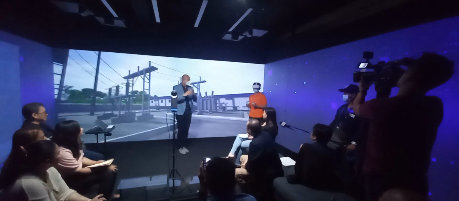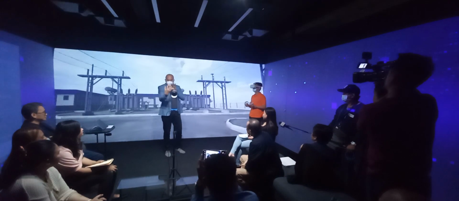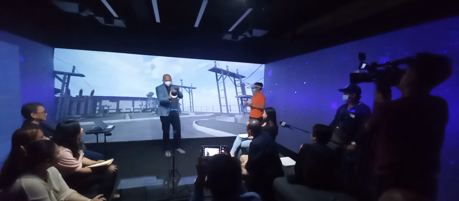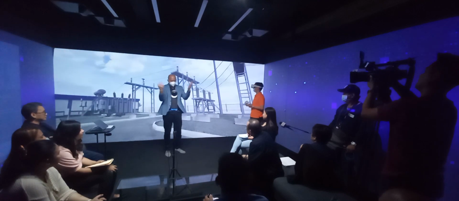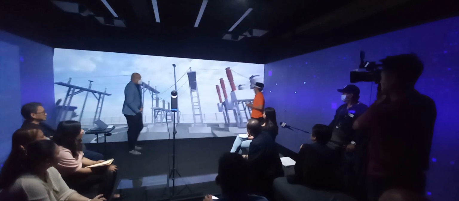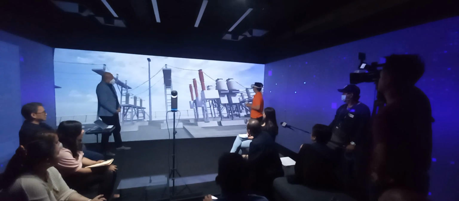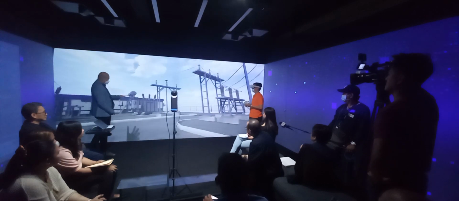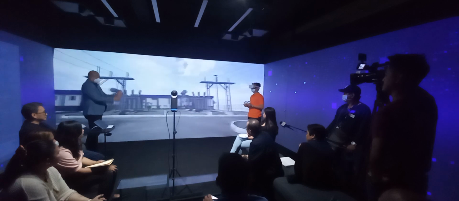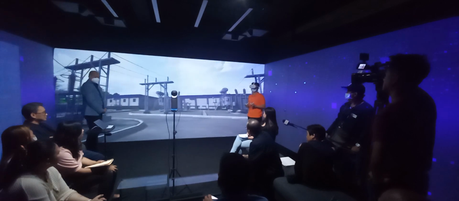Kasi kanina si Carlo, augmented siya, so na-overlay natin yung object with a physical space. Dito, 360 immersed ka. So Jao can actually give us a walkthrough of a particular substation using this headset without being there physically.